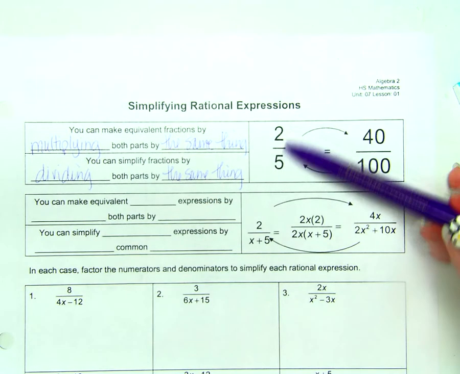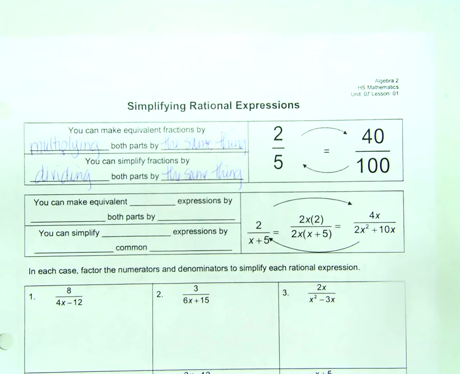To get from 2/5 to 40/100, what do we multiply top and bottom by? 20. Wait, what is 20 over 20? So basically the thing that I'm multiplying by is what? 1. If I multiply anything by 1, have I changed the value of that thing? No. Okay, and that's the only thing we can multiply something by that doesn't change its value.